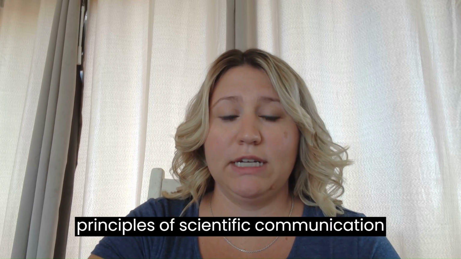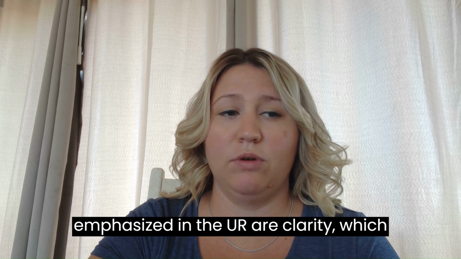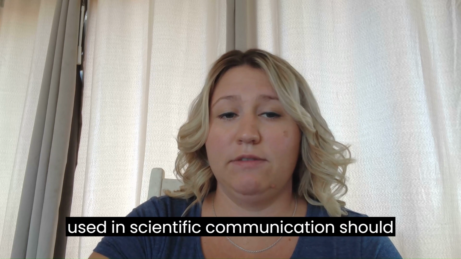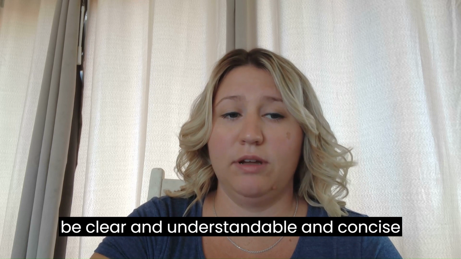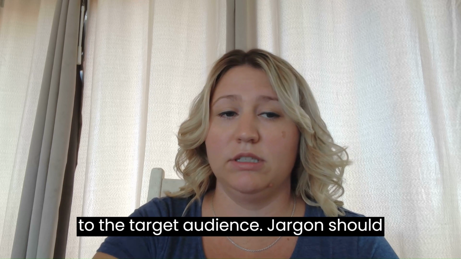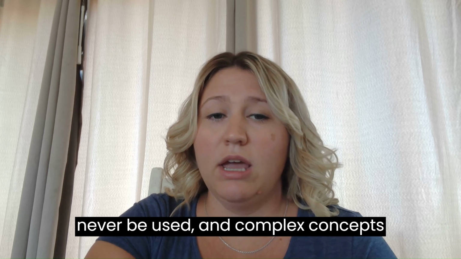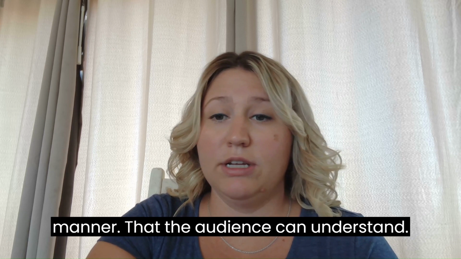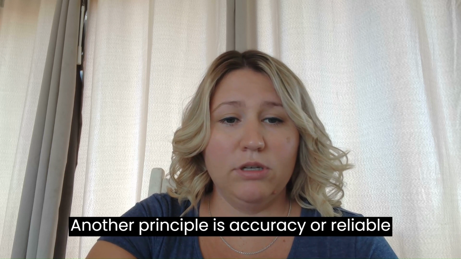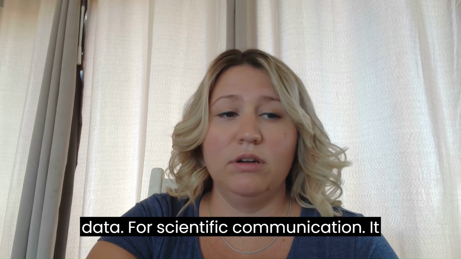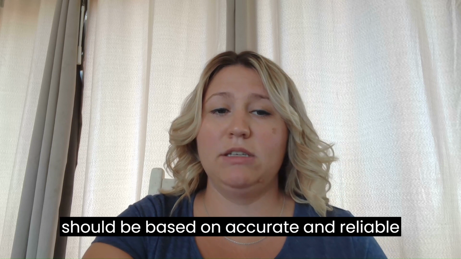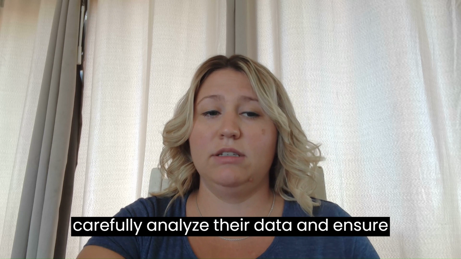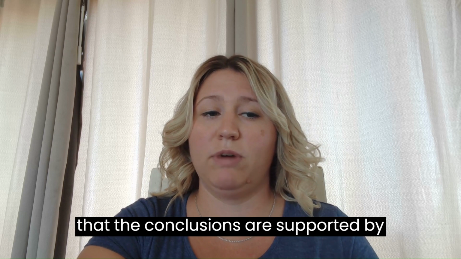The main principle of scientific communication emphasized in the UR is clarity, which means it's clearly written. The language used in scientific communication should be clear, understandable, and concise to the target audience. Jargon should never be used, and complex concepts should be explained in a straightforward manner that the audience can understand. Another principle is accuracy or reliable data. Scientific communication should always be based on accurate and reliable data, meaning researchers should carefully analyze their data and ensure that the conclusions are supported by evidence.